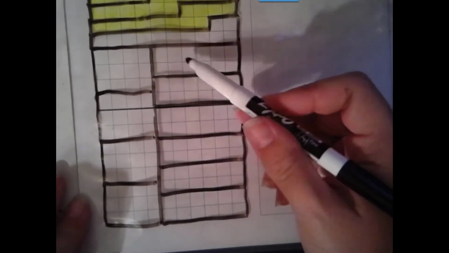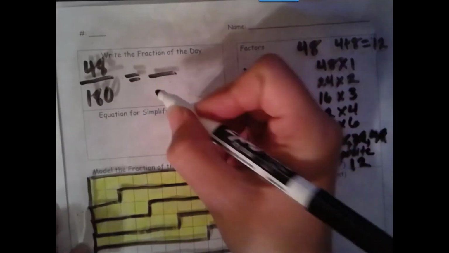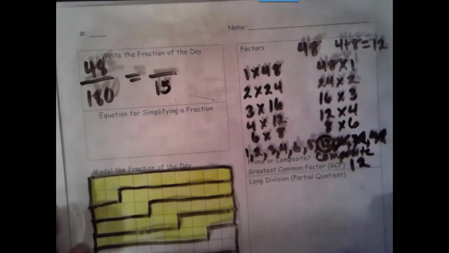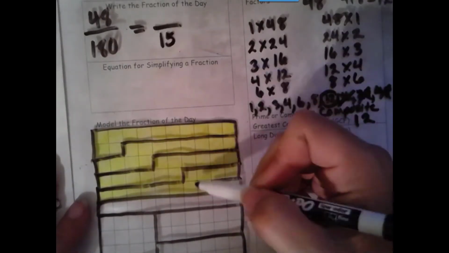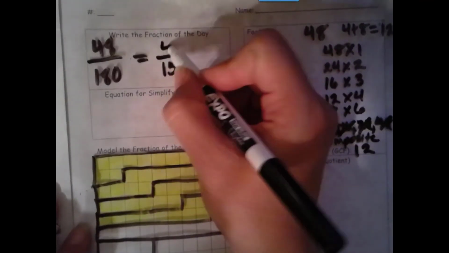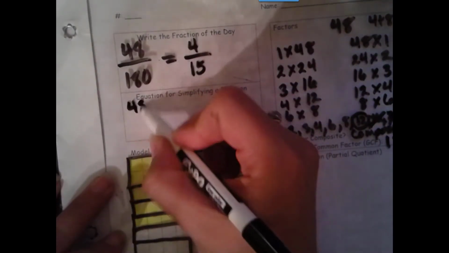So that one finally worked. Our greatest common factor is 12. So let's go ahead and count up our total amount of groups of 12. 1, 2, 3, 4, 5, 6, 7, 8, 9, 10, 11, 12, 13, 14, 15. There are 15 total groups, and we have 1, 2, 3, 4 shaded in.